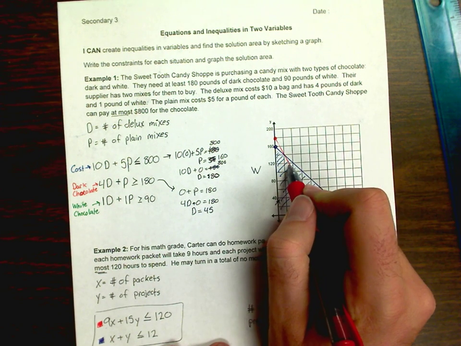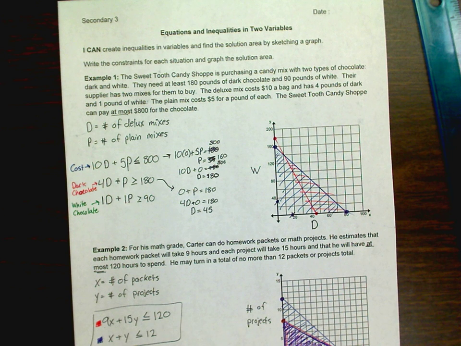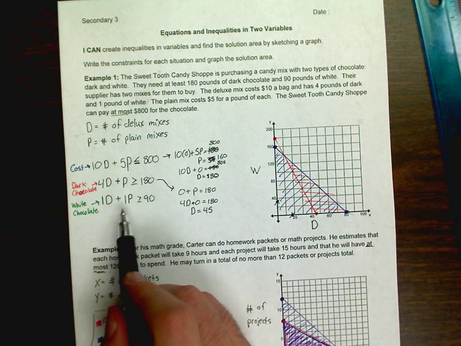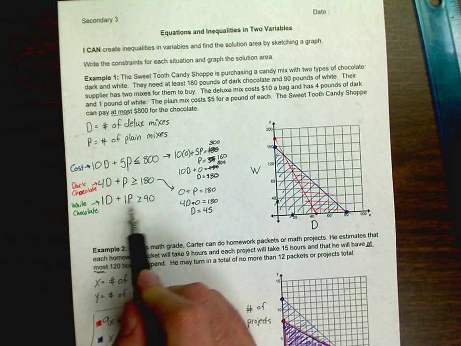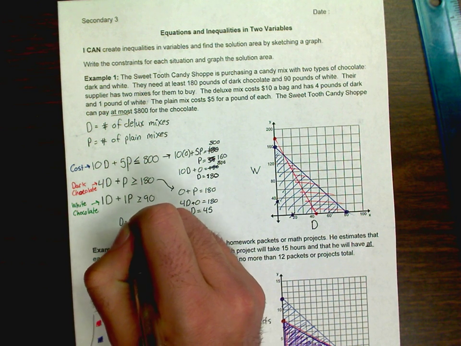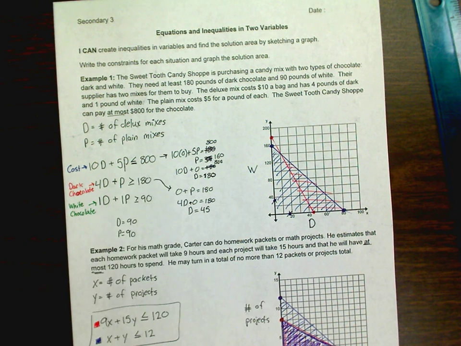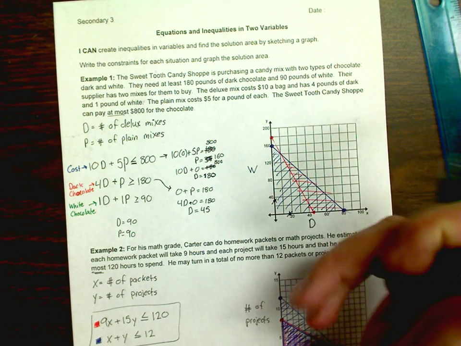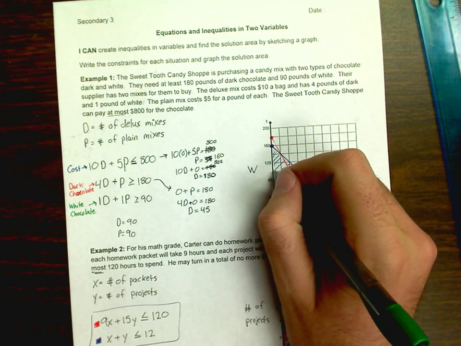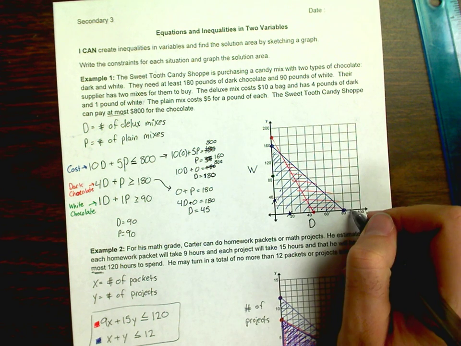Alright, and then we got one more, we got the green line to go. These ones are pretty simple. If you set one of them equal to 0, you get 90, the other one equal to 0, you get 90. So D equals 90 and P equals 90. Alright, so let's go, 90 is going to be right in there. Over here, 90 is way out here. I don't like that they made two different scales, but it is what it is.